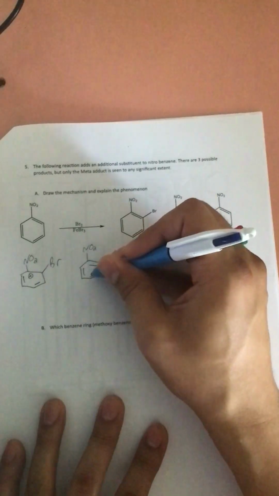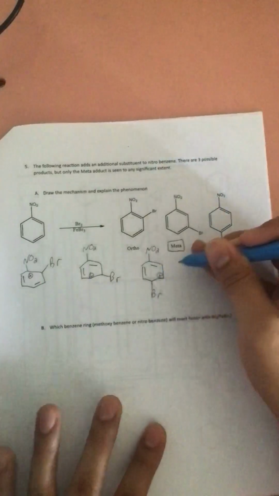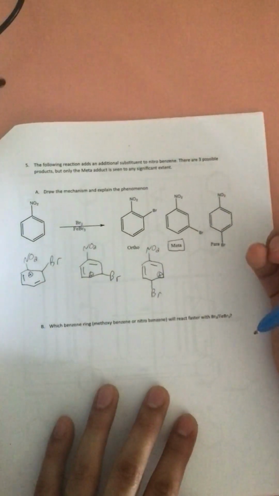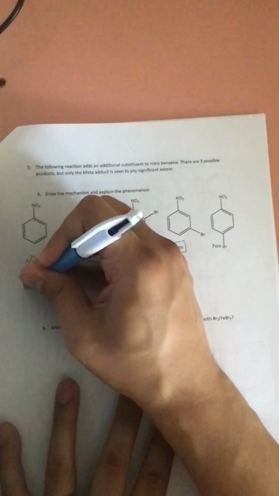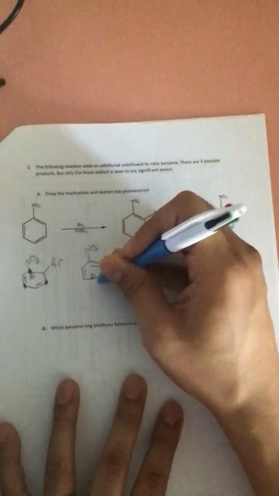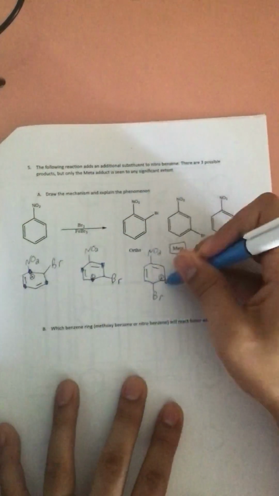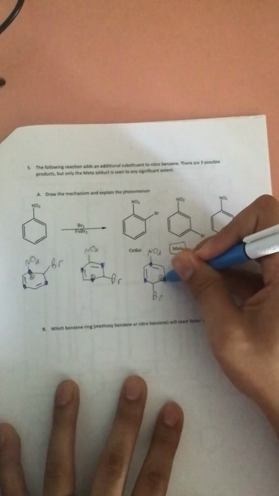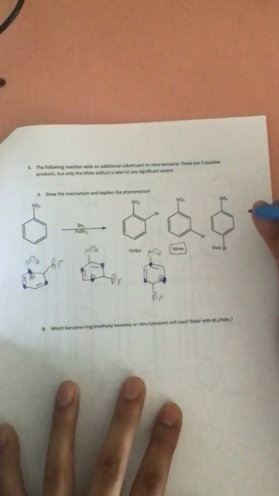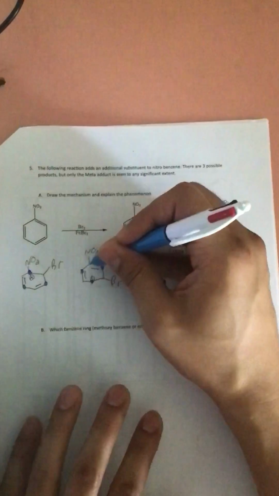Here we go. If I look at these, where does the partial positive charge go? It's going to go on these carbons. And what we see is that in the meta, the positive charge never gets here.